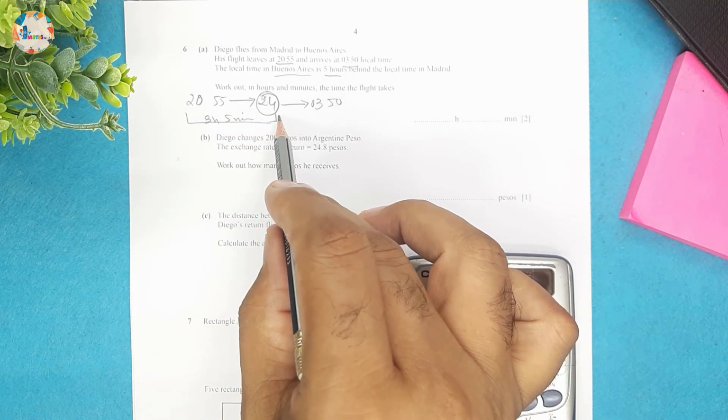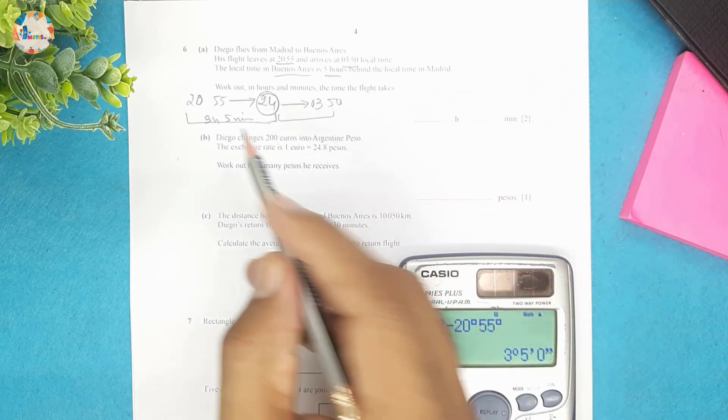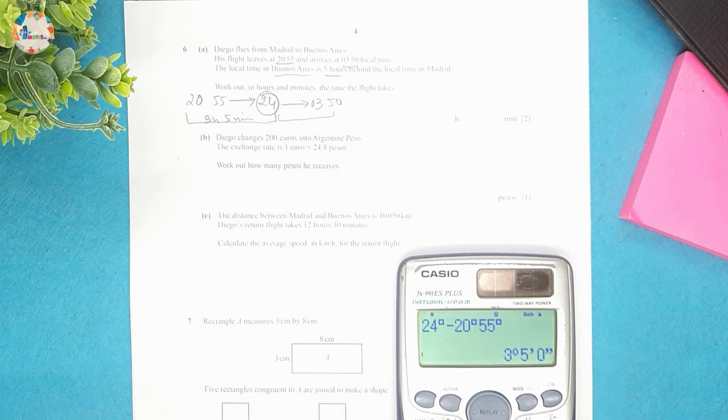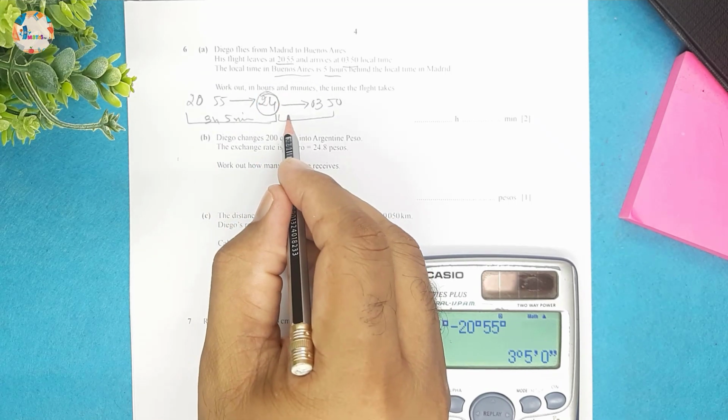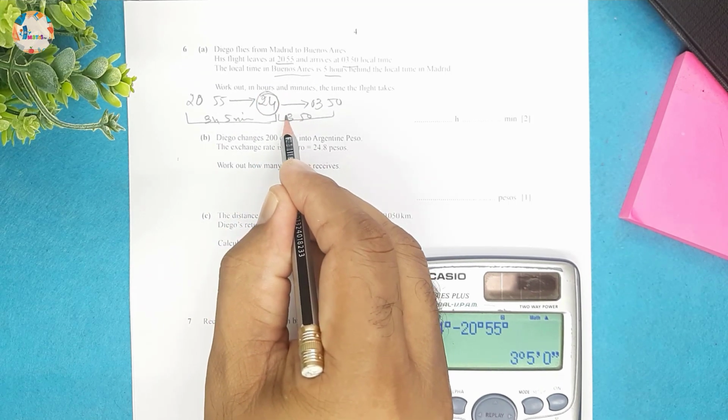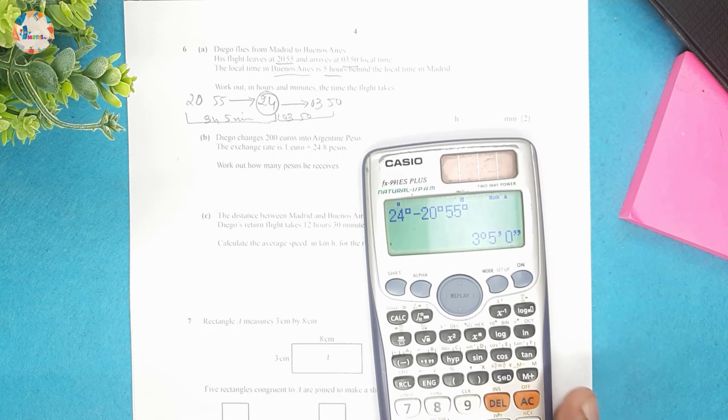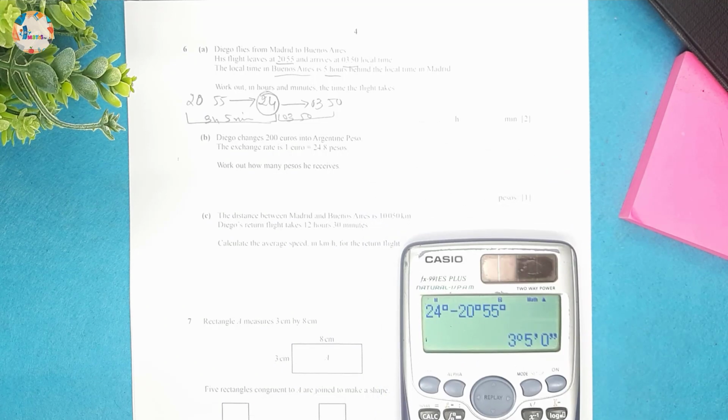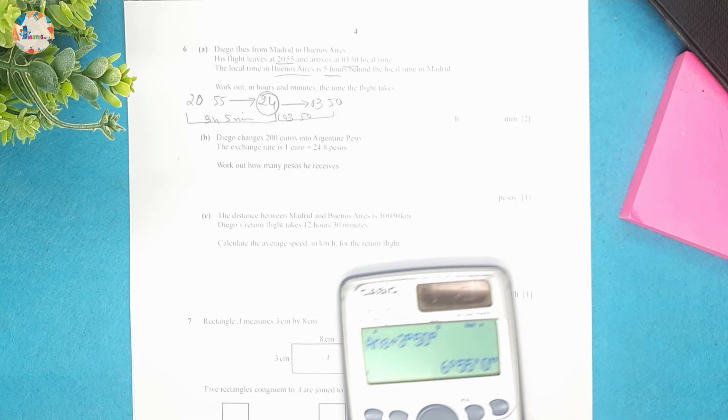Now we can add this duration, and this duration is also 3 hours and 50 minutes. So we will add 3 hours and 50 minutes, and this time will be 6 hours and 55 minutes.